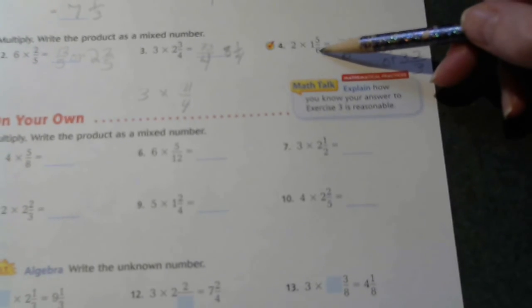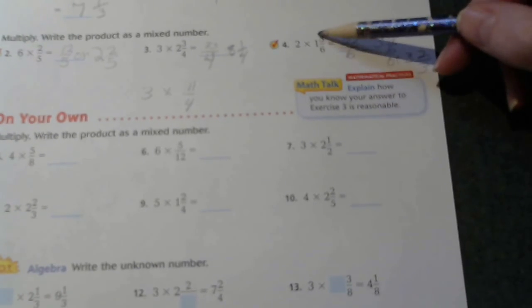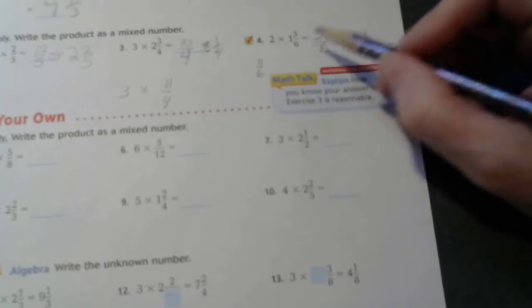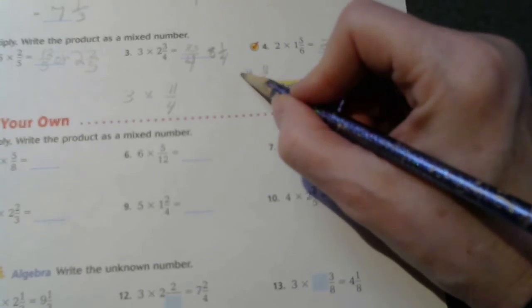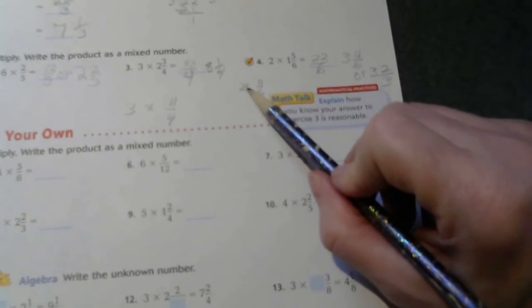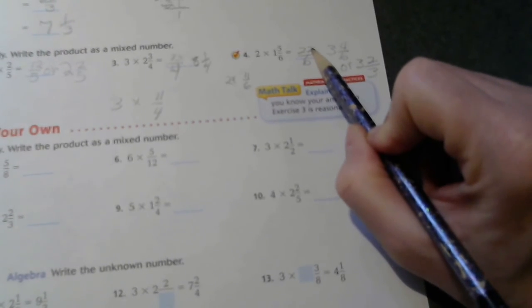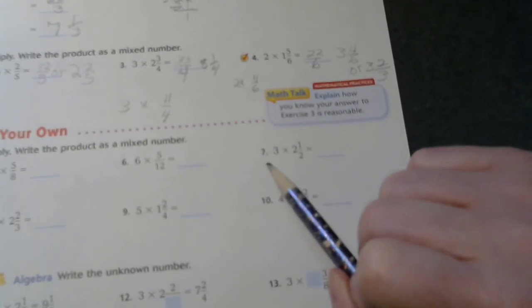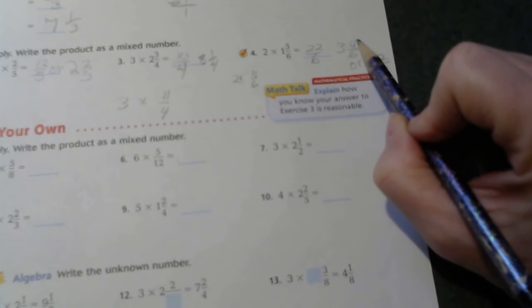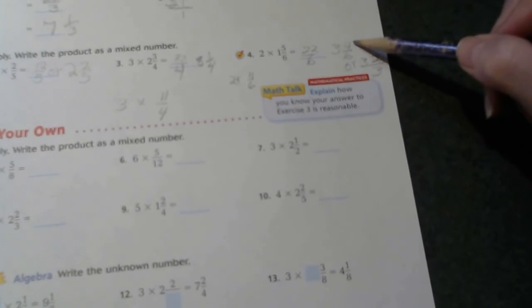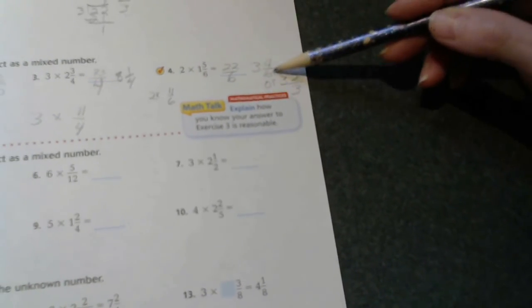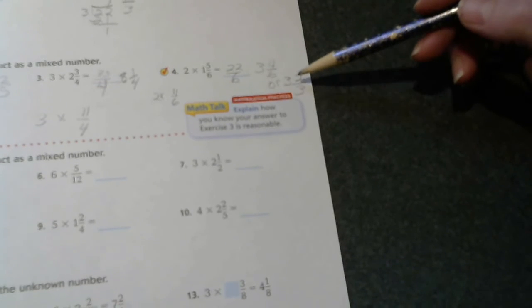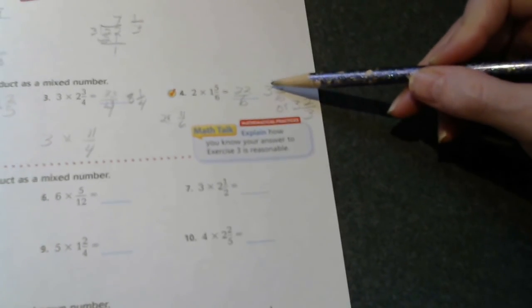Our last one, we will make 6 times 1 is 6 plus 5, and that becomes 11/6. Then we have to multiply that times 2. 2 times 11 is 22/6. 6 goes into 22 3 times with 4 left over, and we put it over the 6. You can go a step further and reduce 4/6 into 2/3 and make it 3 2/3, or you can leave it 3 4/6.